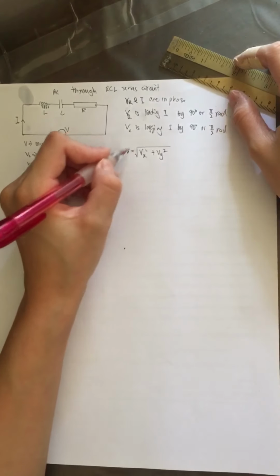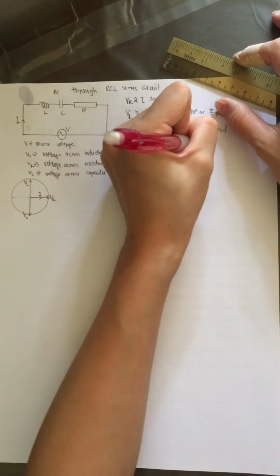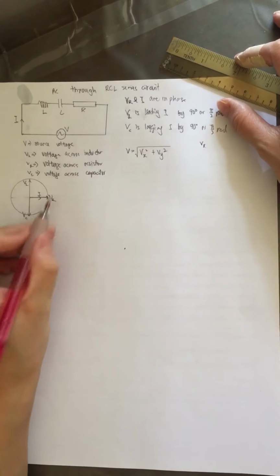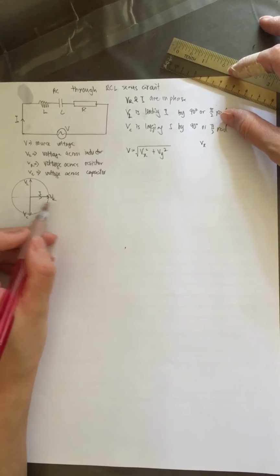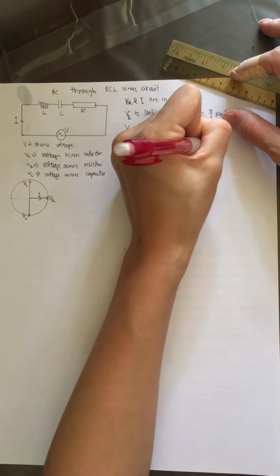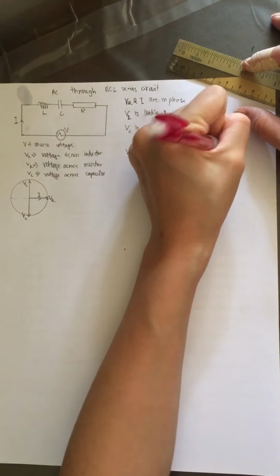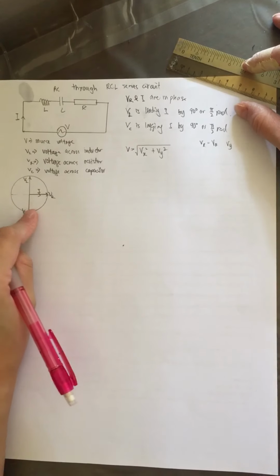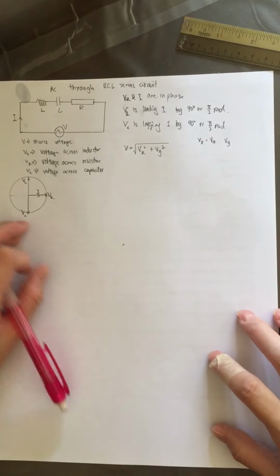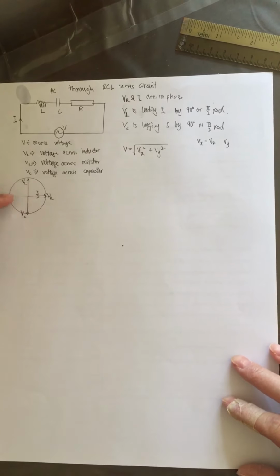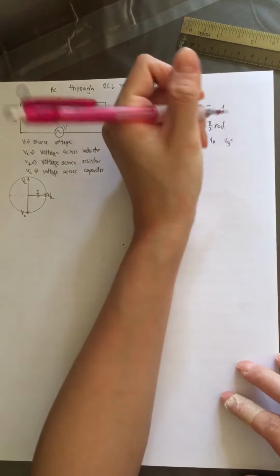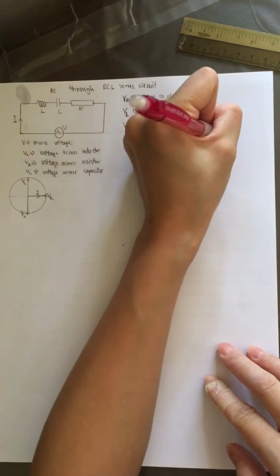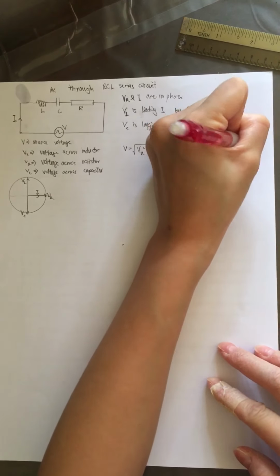Okay, so in other words, if you want to calculate your source voltage, you have to know your Vx. If you look carefully, Vx is equal to VR because there's only one phasor here. While your Vy, because there are two components, your VL is in the positive component and your VC is in the negative component. So for your vertical components, your Vy will be equal to VL minus VC.